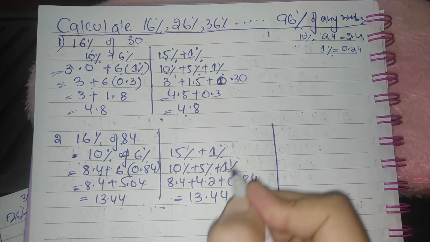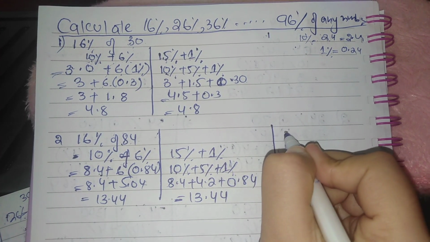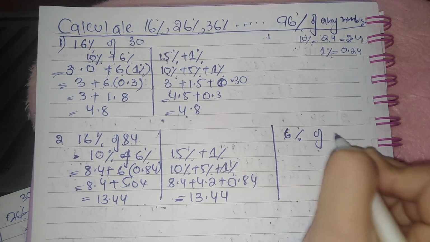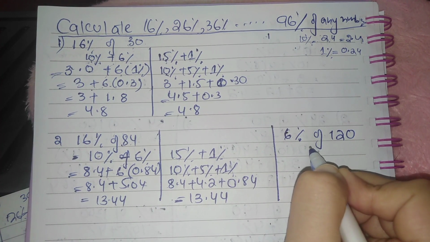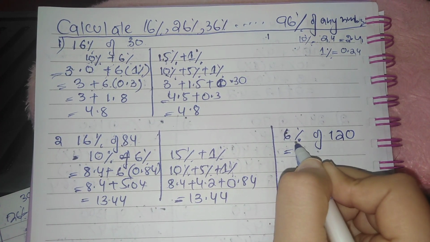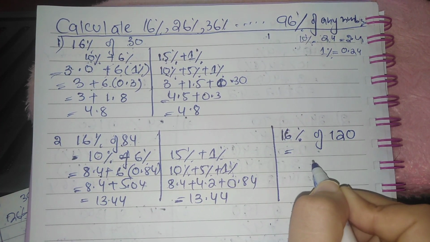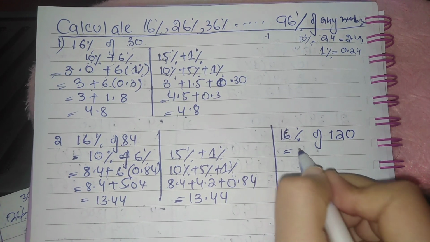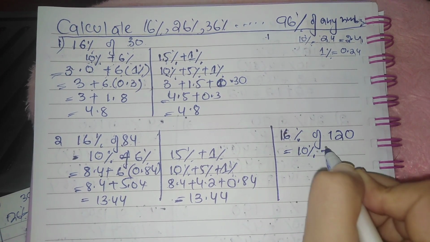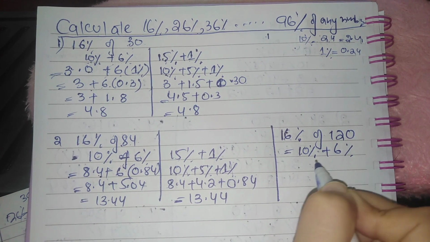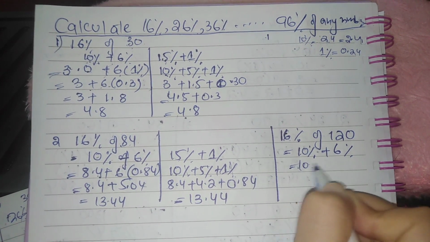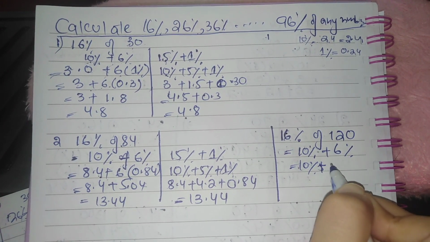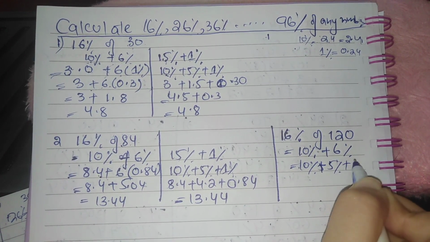By doing another example, 16% of 120. This will be 10% plus 6%, or we can write it as 10% plus 5% plus 1%.